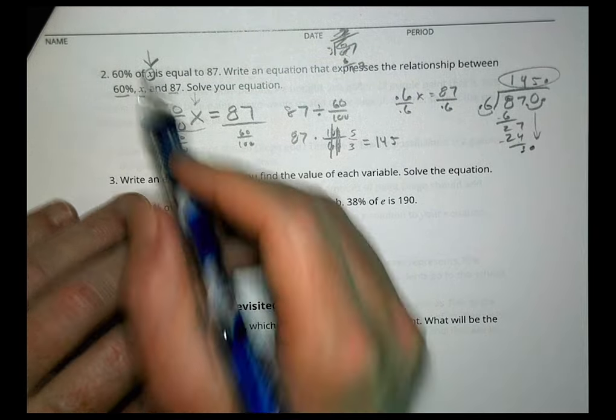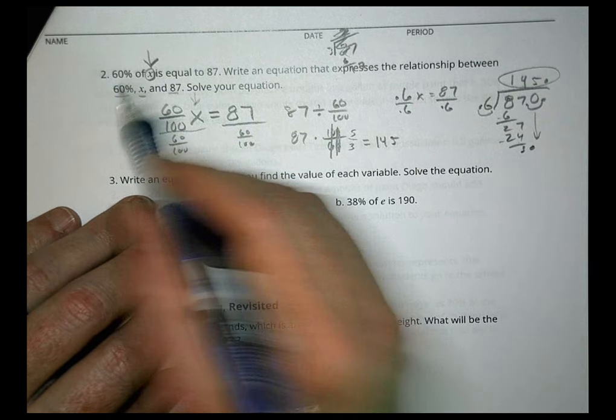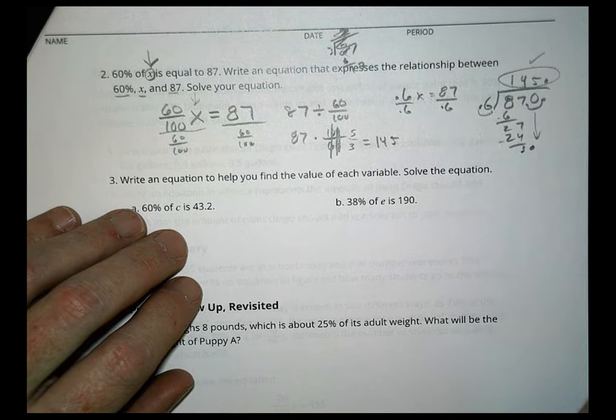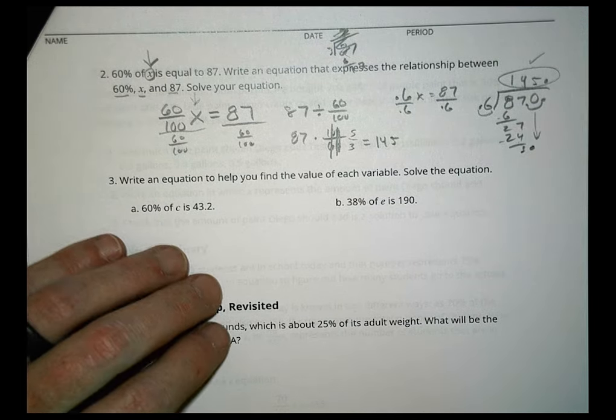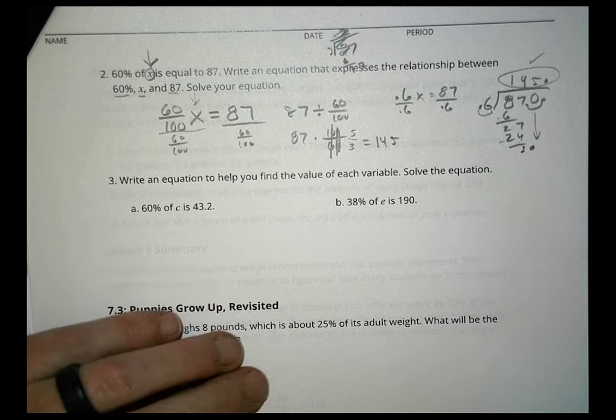So what we're saying is 60% of 145 is 87. We were getting closer with our number guesses, but that's how you'd find out the exact or the precise number there.